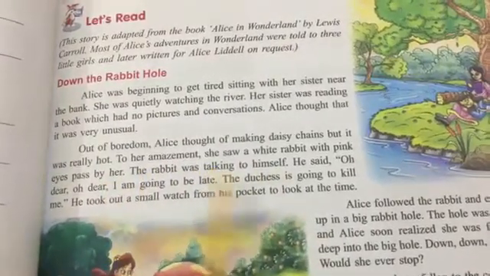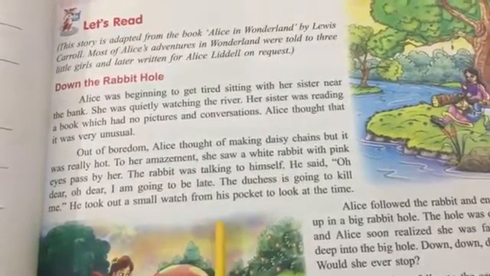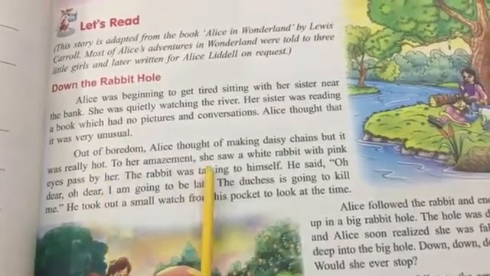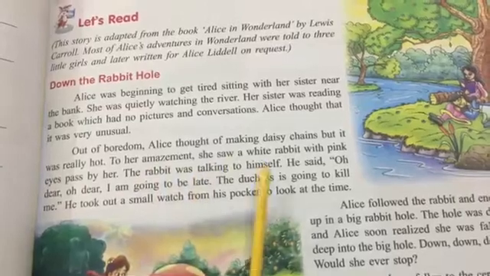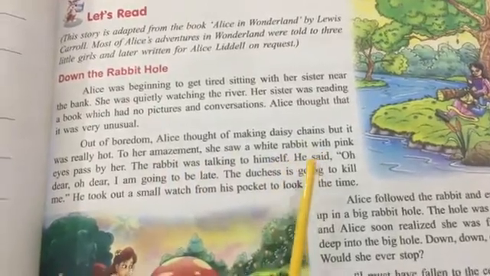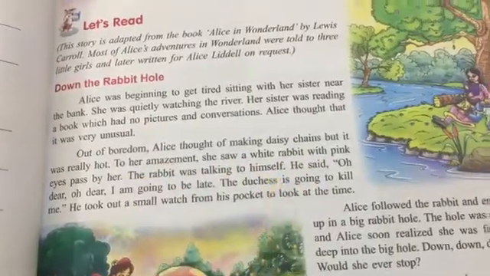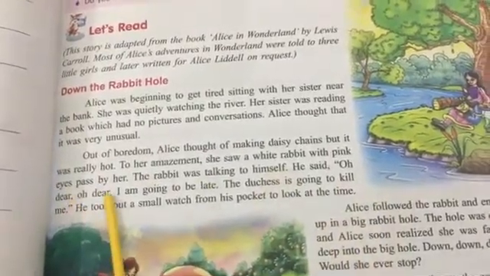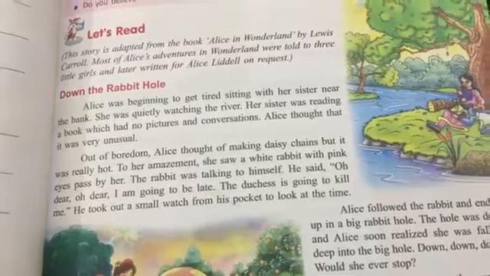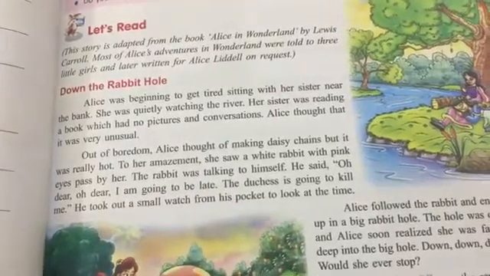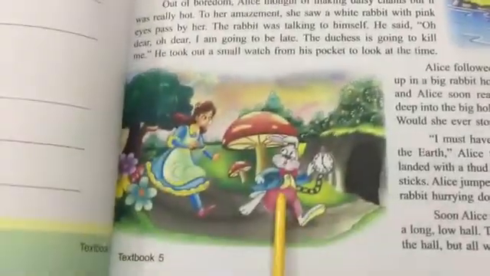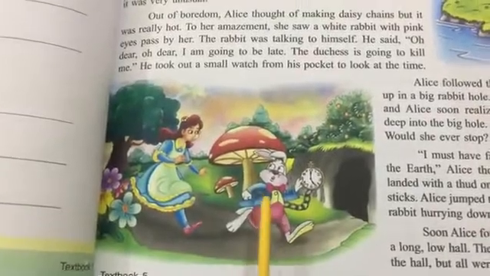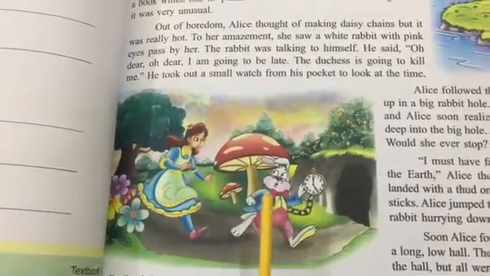Now the rabbit was passing by Alice, and that rabbit was talking to himself. Talking to himself means खुद से बातें कर रहा था. He said, oh dear, I am going to be late. So what was he saying to himself? He was saying to himself that I am going to be late.